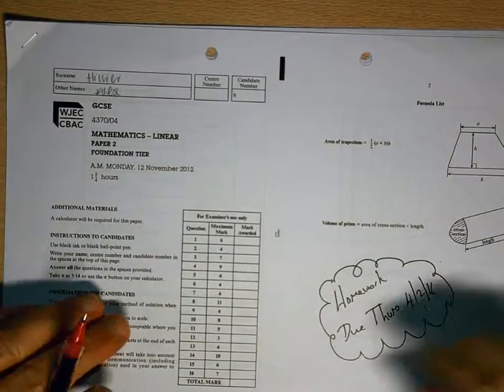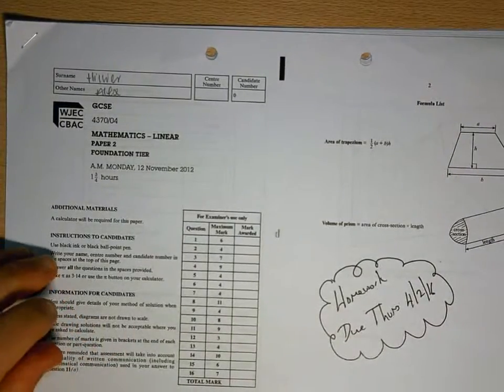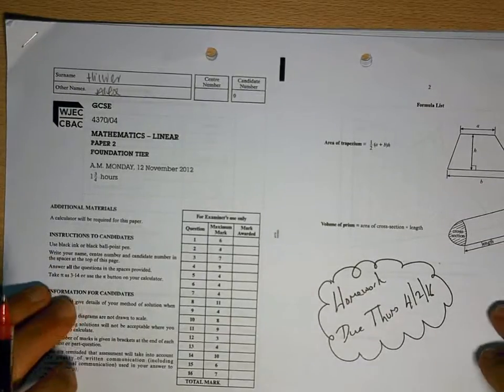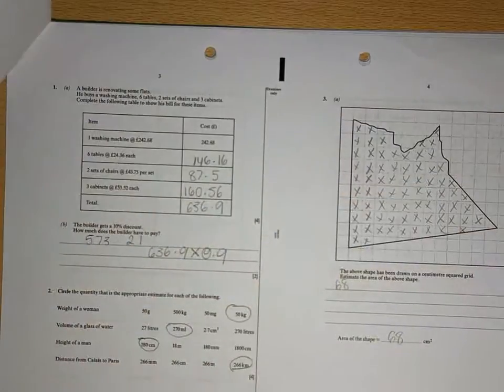Okay then Alex, let's see how you get on with this paper 2. So again, you're looking for a mark in the 60s to be sure of that grade C.